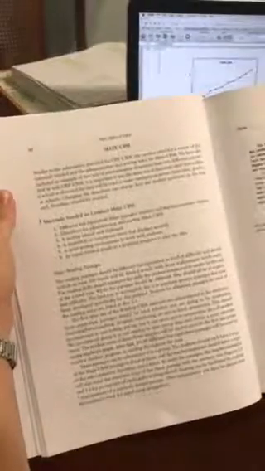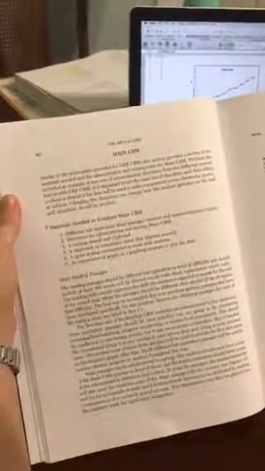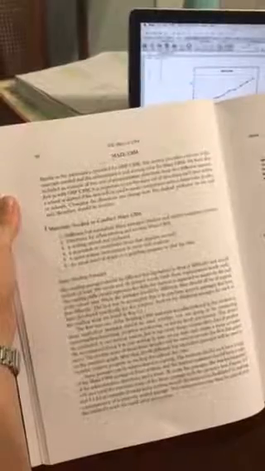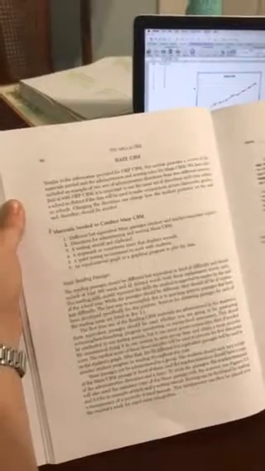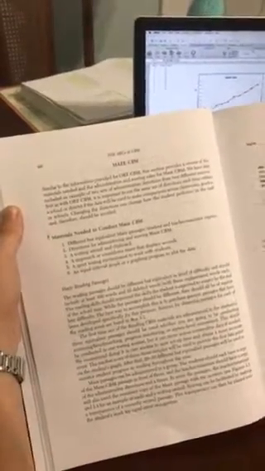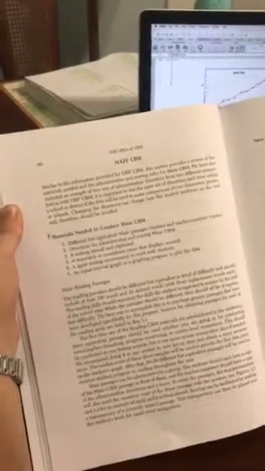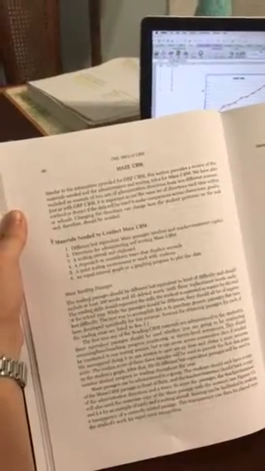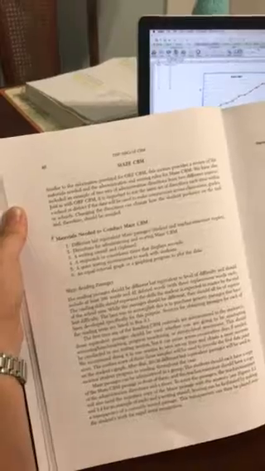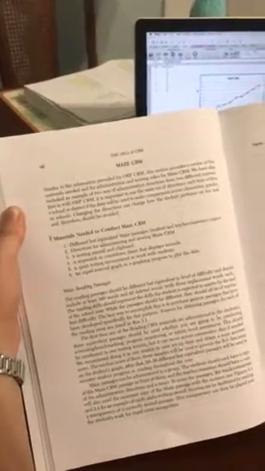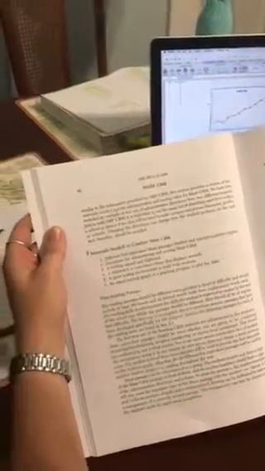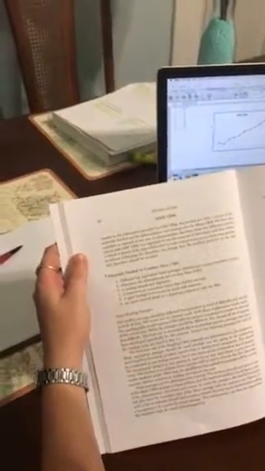So I'm going to show you how to correctly administer and graph a MAZE CBM. To start off, a MAZE CBM is a reading test, and it measures students' comprehension of the text that they are reading.